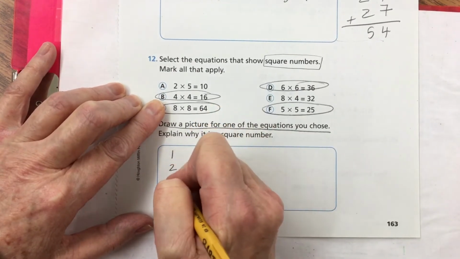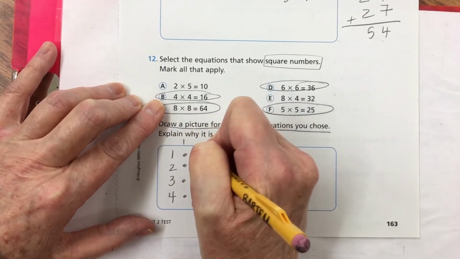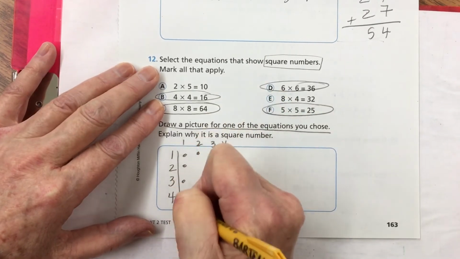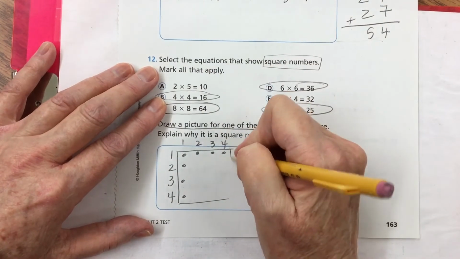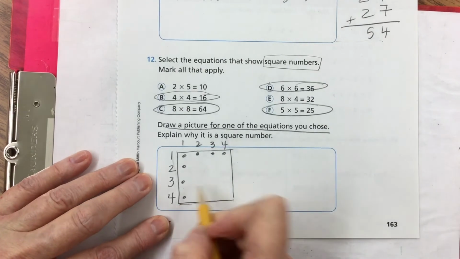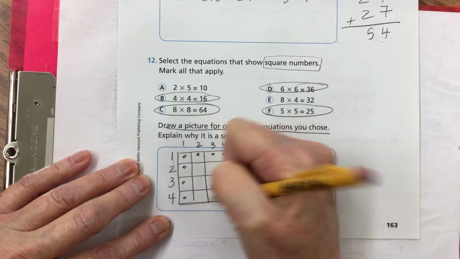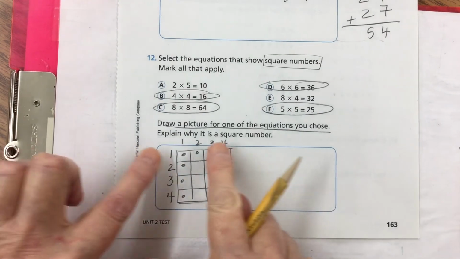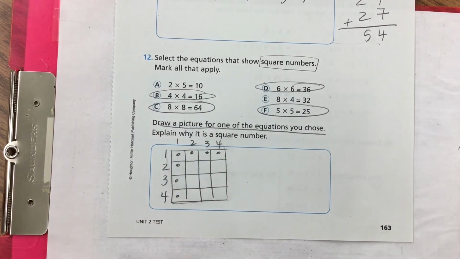1, 2, 3, and 4. Do the easy one. Draw a picture. I want my picture to turn out to look like an actual square. That's the whole point. It's going to have 4 equal sides, 16 square tiles formed in a square. It's going to have dimensions of 4, 4, 4, 4. Explain why it's a square number.